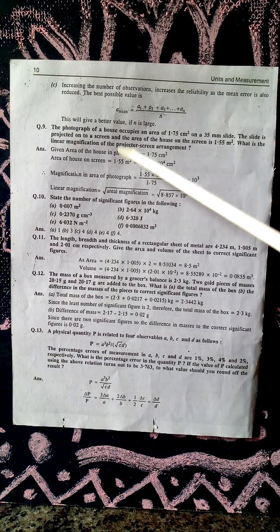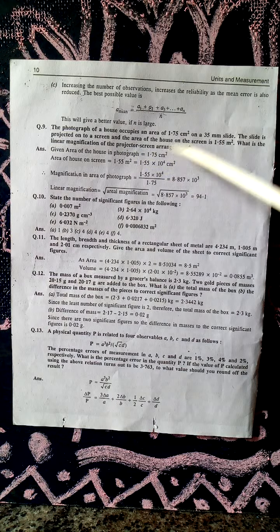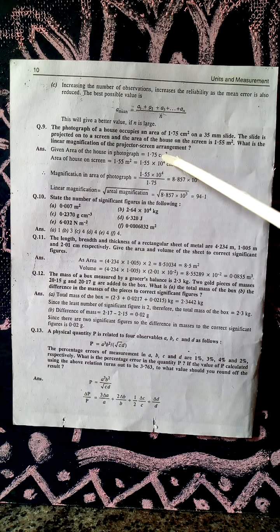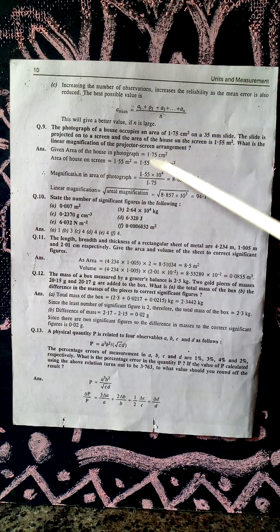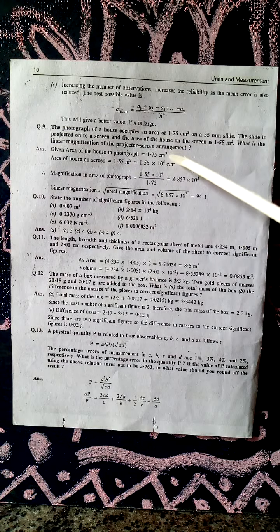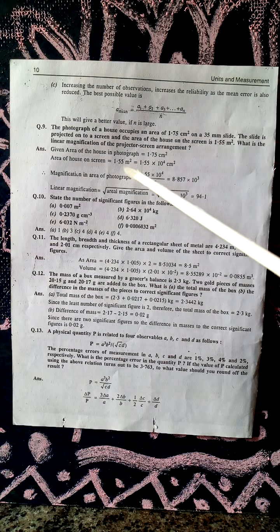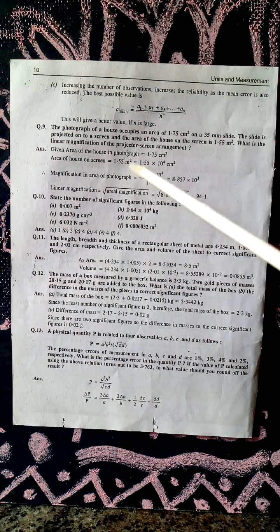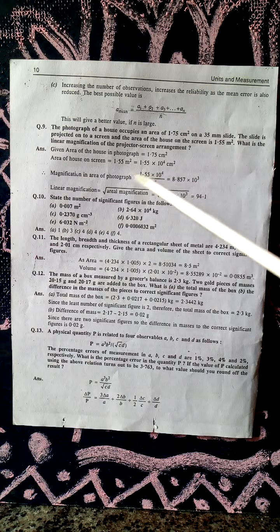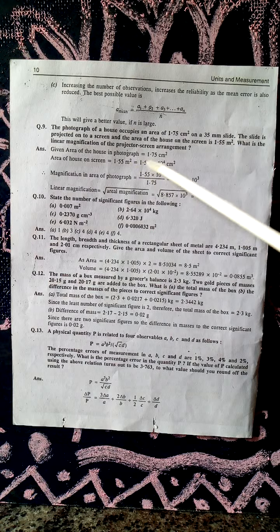Now see here, the given data: area of the photograph is 1.75 centimeter square, write it. Then the area of the house on the screen is 1.55 meter square. This is in meter square, and we must convert it to centimeter square. So 1 centimeter is equal to 1 by 100 meter, or 1 meter is equal to 100 centimeter. So here I have to write into 10 to the power of 2 whole square to convert to centimeter square. 10 to the power of 2 whole square is 10 power 4. So 1.55 into 10 power 4 centimeter square.